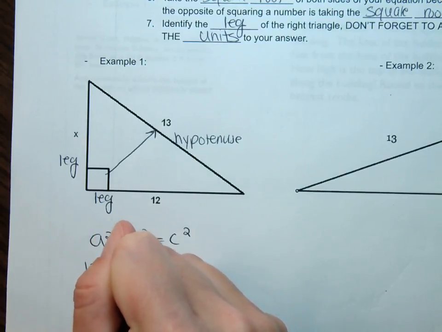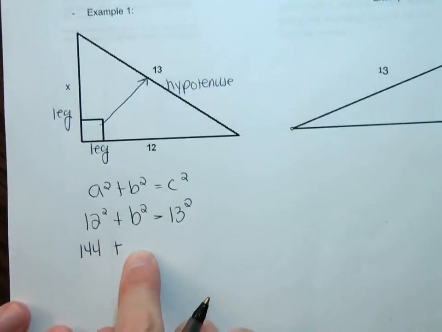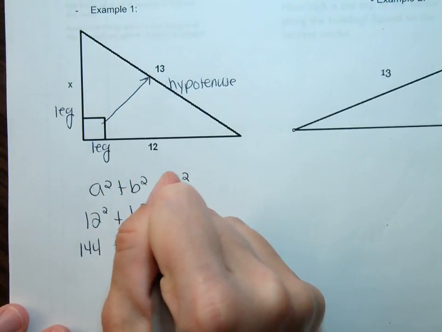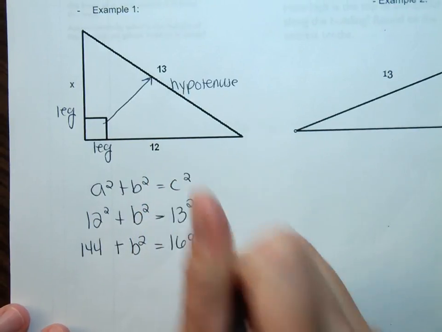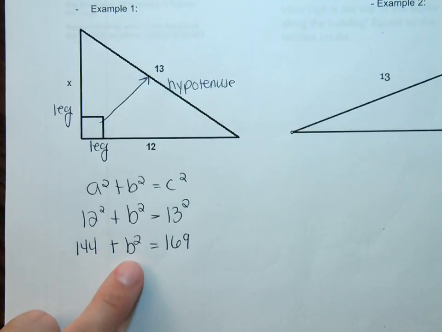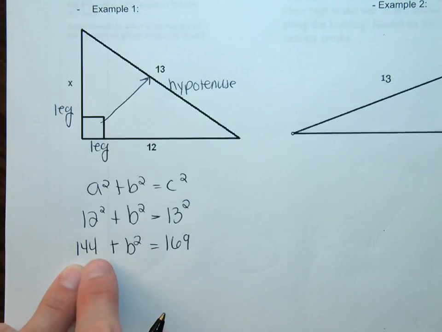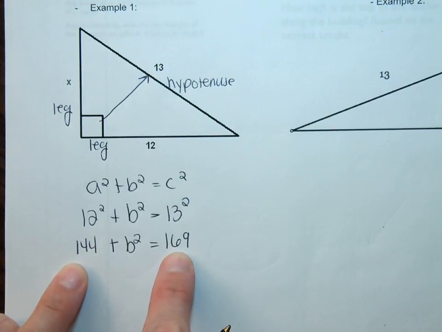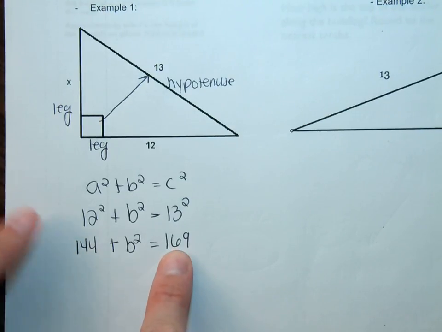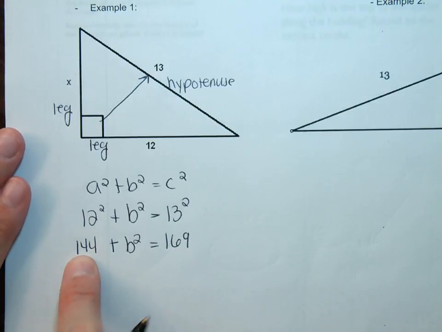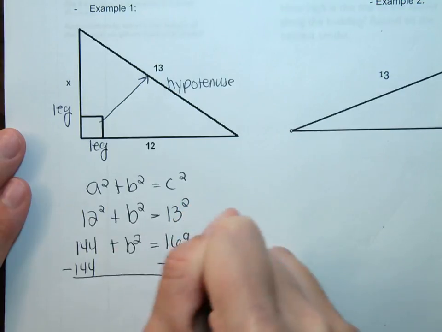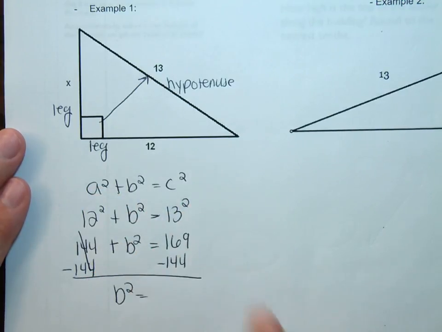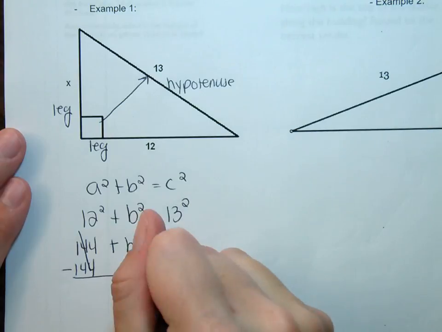Twelve times 12 is 144. We don't know b squared, so I'm going to bring it down. And then 13 times 13 is 169. Now this time's a little bit different. We have to first get b squared all by itself. So we have to move 144 to the opposite side of our equal sign. So since this is positive 144, we subtract 144 from both sides, and I get b squared equals 25.